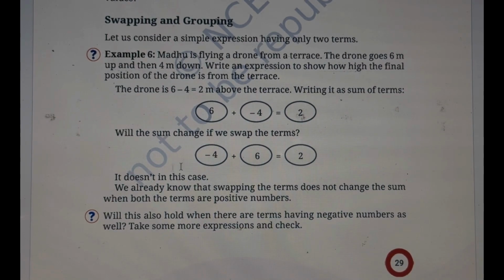Here a simple example is taken. Madhu is flying a drone from a terrace. The drone goes 6 meters up and then 4 meters down. Write an expression to show how high the final position of the drone is from the terrace. So 6 minus 4 is equal to 2 meters above the terrace.